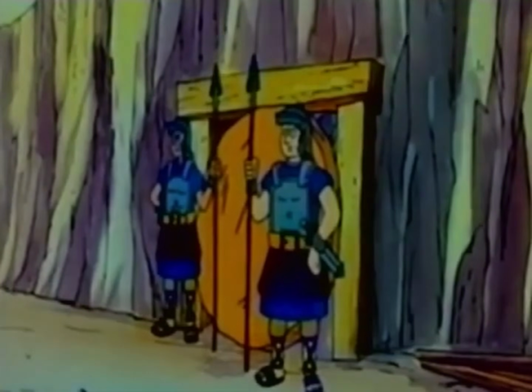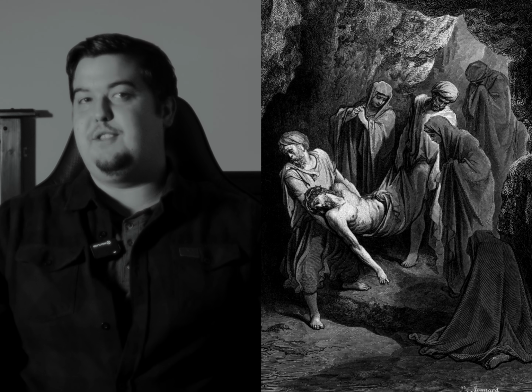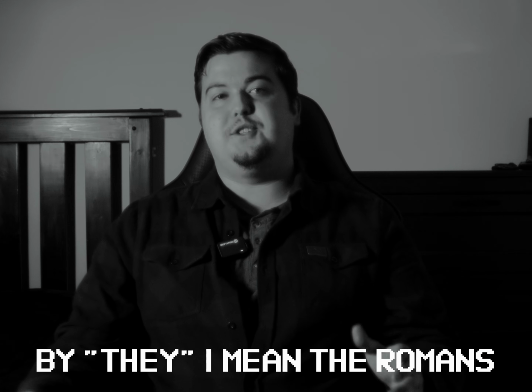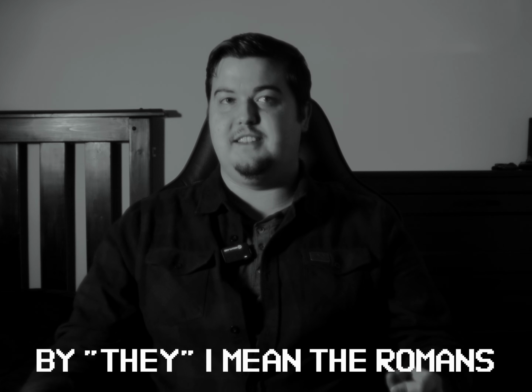We open on the Roman soldiers who were charged with guarding the tomb of Jesus. See, Jesus had prophesied before his death that he would rise in 3 days, and so to ensure that he didn't do that, they rolled a heavy stone over the entrance to his tomb and posted guards there 24/7. But then suddenly, with a great rumble, the stone was rolled away from the tomb.